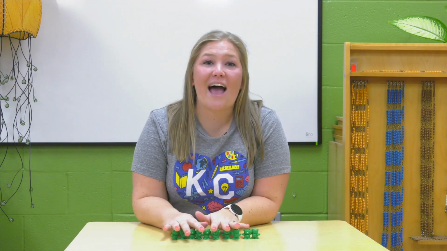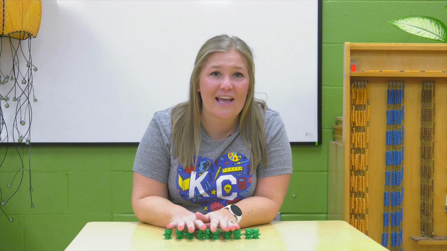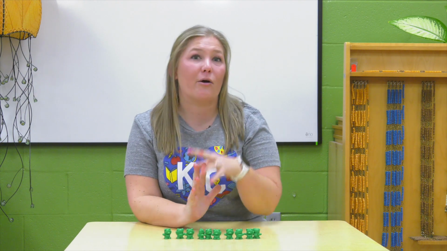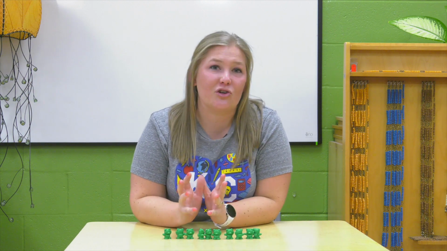Today, we practiced adding numbers or putting numbers together or combining numbers within 10. You were able to help me count our numbers and put them together to get our bigger sum. You even saw how to write an addition equation.